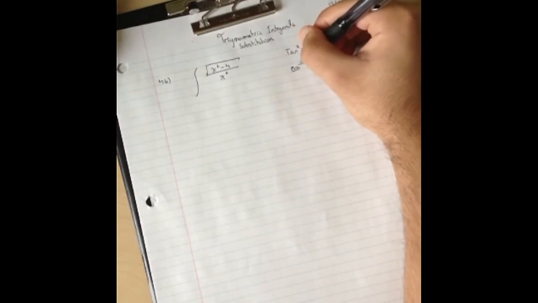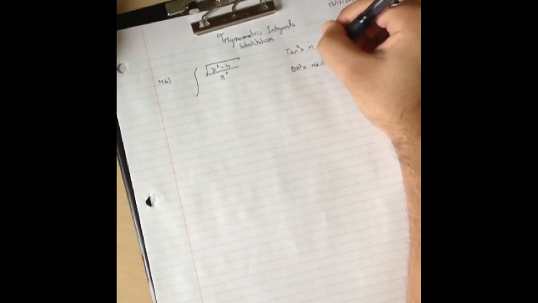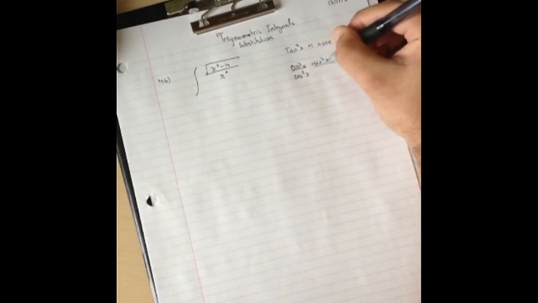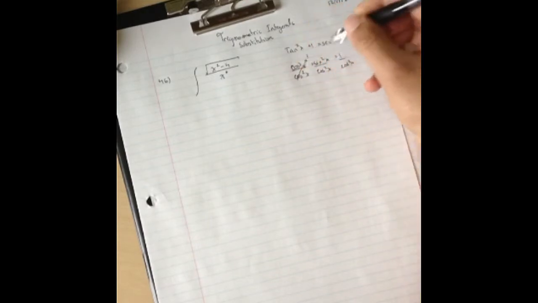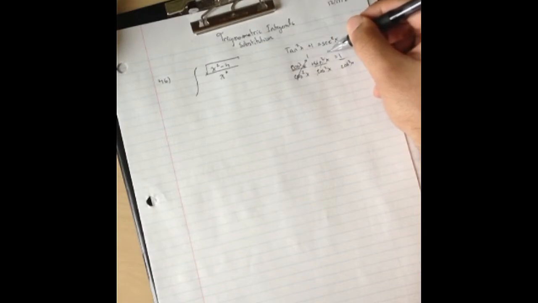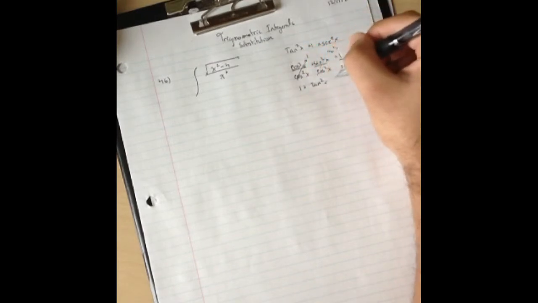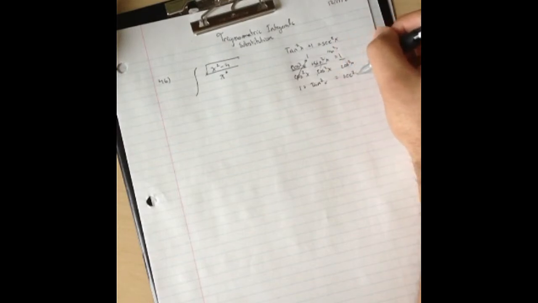We know that cos squared x plus sine squared x equals 1. So we can divide both sides by cos squared x. You have cos squared x, and this goes into 1. This goes into tan squared x, so we have 1 plus tan squared x equals secant squared x. So we want to remember this identity and also the above identity.